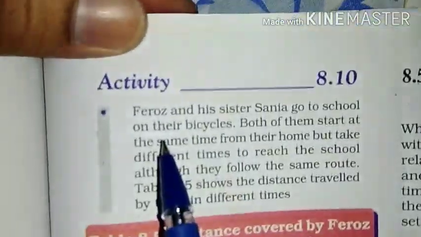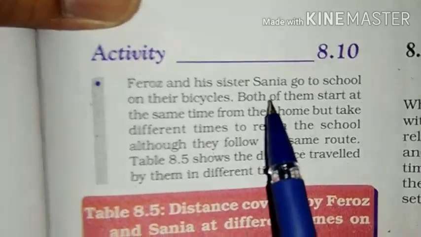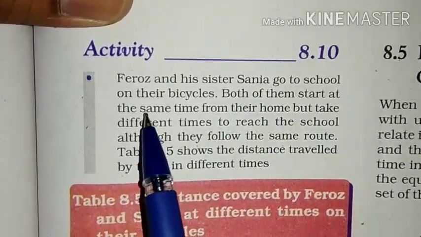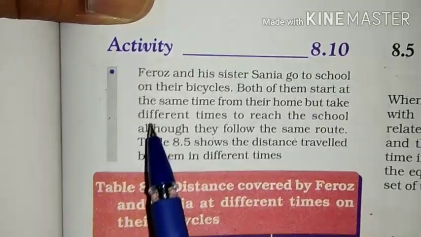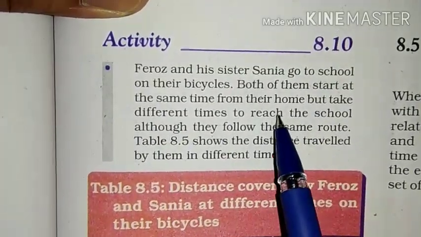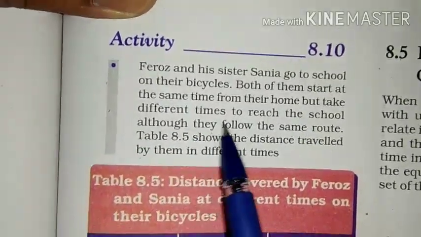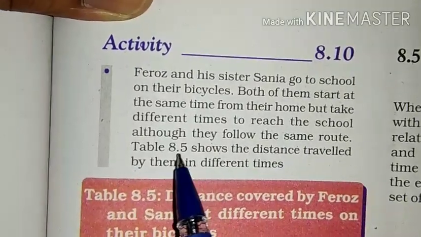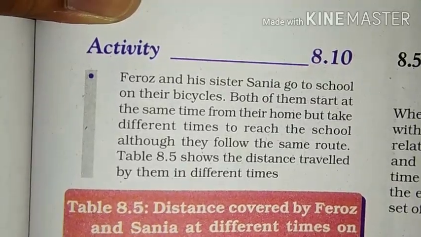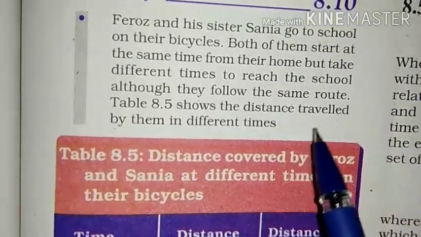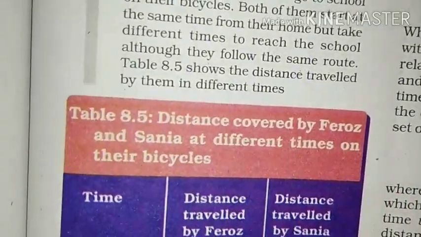In NCERT, Firoz and his sister Sania go to school on their bicycles. Both of them start at the same time from their home but take different times to reach the school. Although they follow the same route, table 8.5 shows the distance traveled by them in different times.